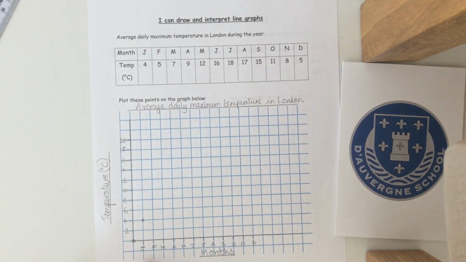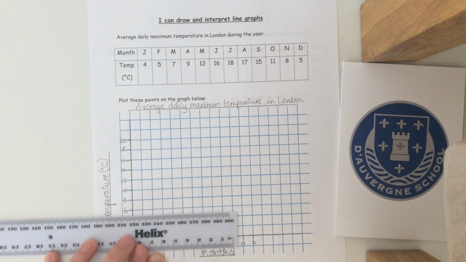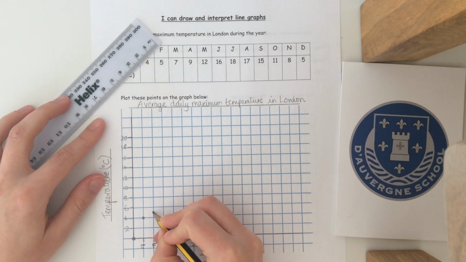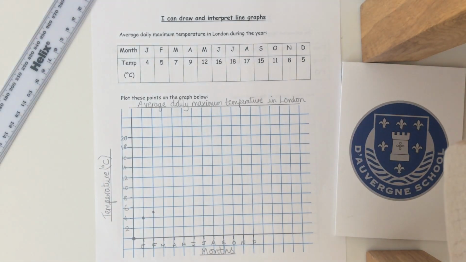February, 5 degrees. So here's February. I'm going to go up my y-axis till I find 5. So there's 4. And then my next jump is 6. So where would 5 be? 5 would go halfway between 4 and 6. So find halfway. You might want to use your ruler here too to find halfway and go across and put your little dot in.